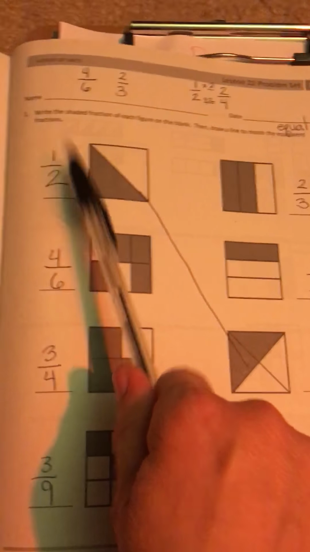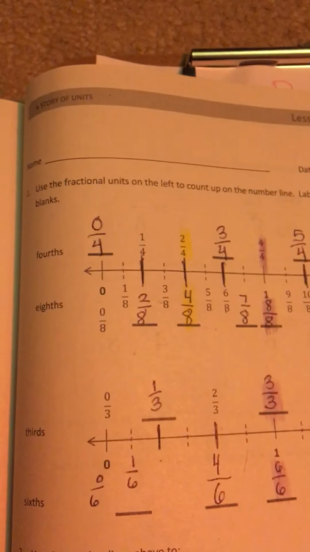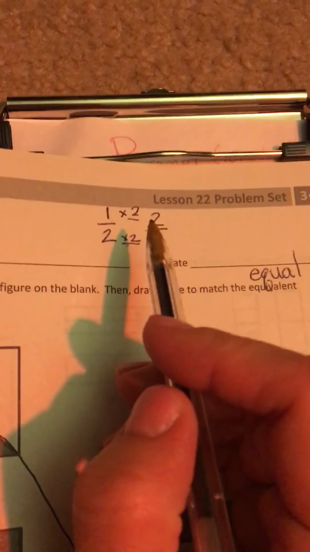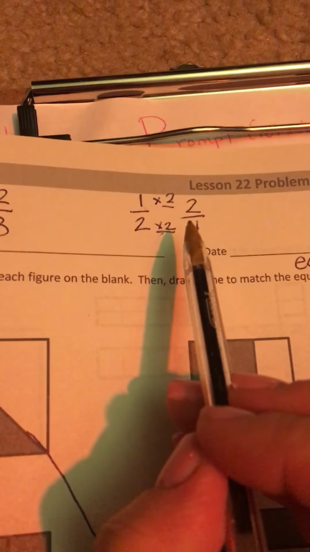Okay, now I also did the first one for you, which they wanted you to connect the ones that were equivalent. So yesterday we did 1/2 on the number line. So I'm actually going to flip back. Oh, it was not on mine because we did it on the board. Hold on. I'll flip it right to right here. Yesterday we did 1/2, and we found that it was equal to 2/4 on your number line.